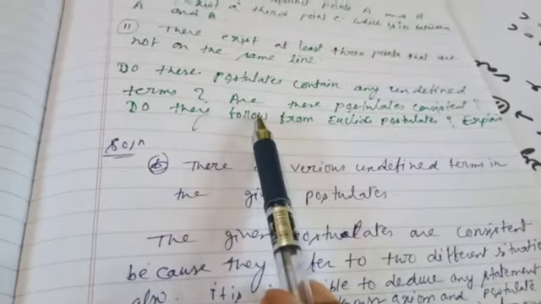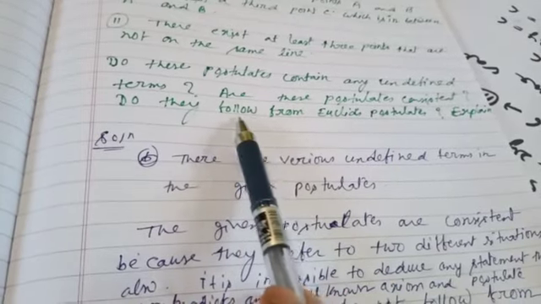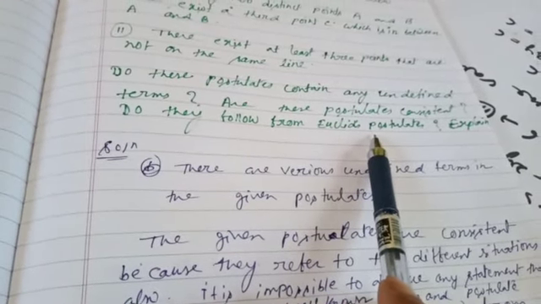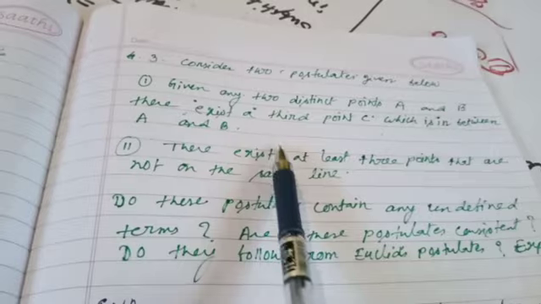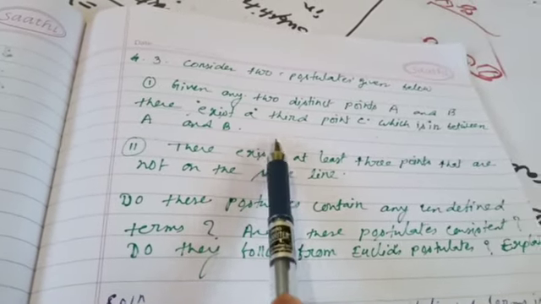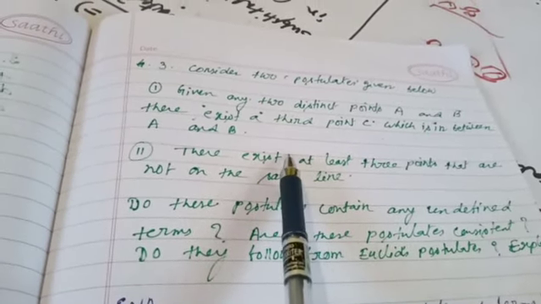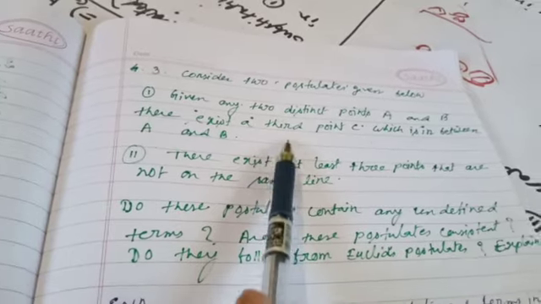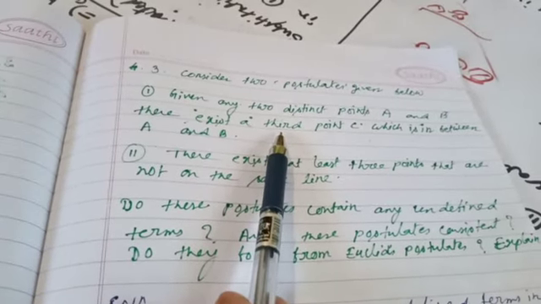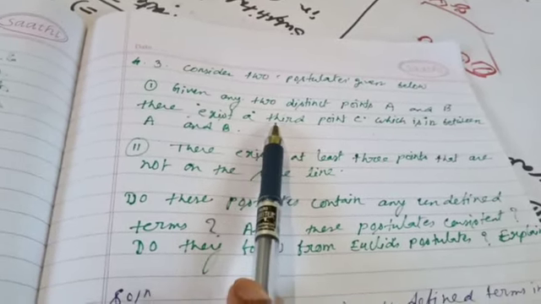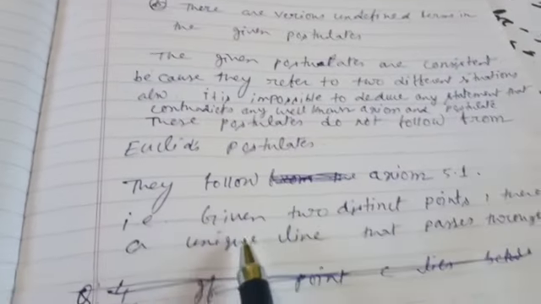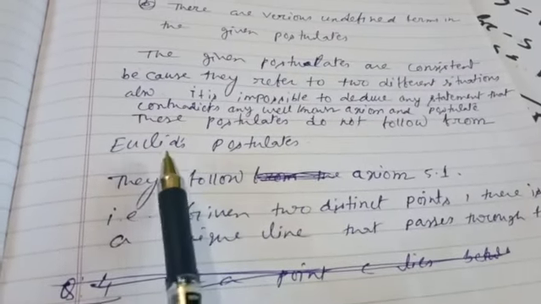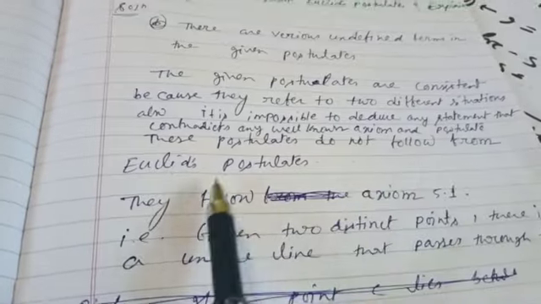Understood? Next, do these postulates flow from Euclid's postulates? Here you cannot say yes, because you already know Euclid's postulates, and these are not flowing from them. You can say clearly that they are not from Euclid's postulates. So, these postulates do not flow from Euclid's postulates.